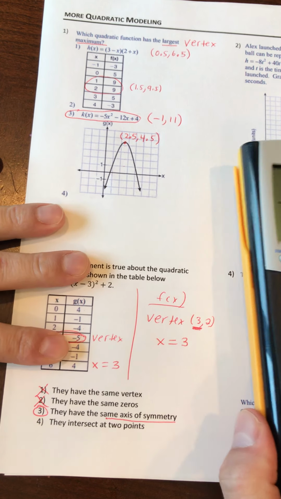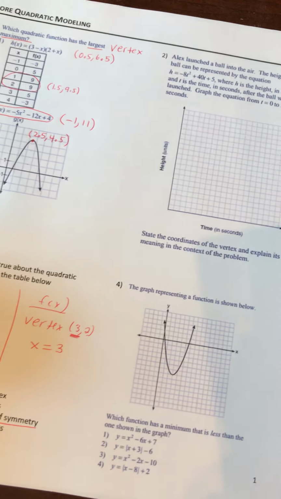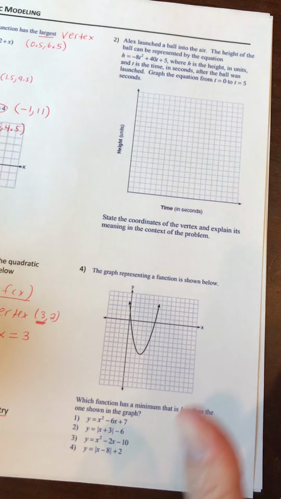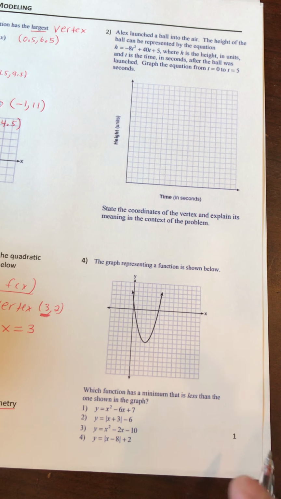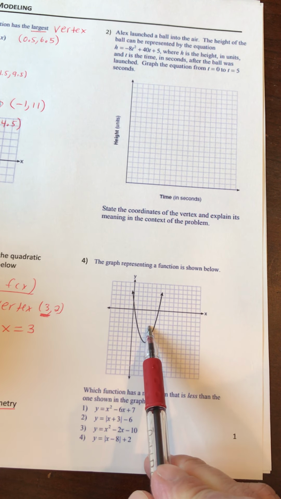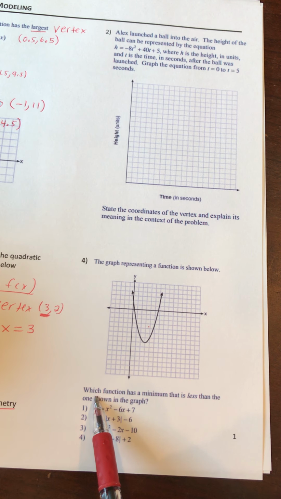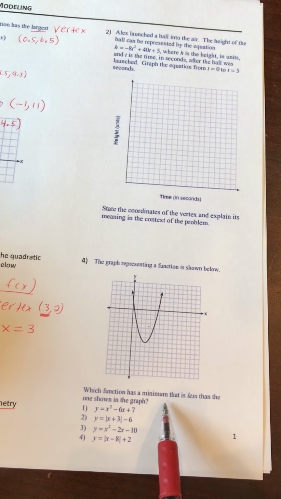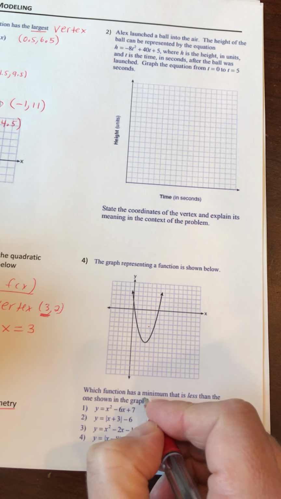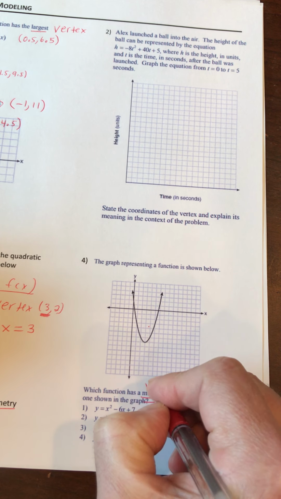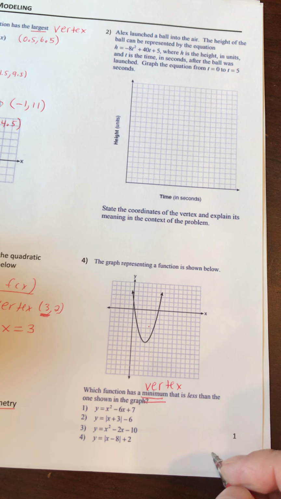All right, question number 4. And then I'm going to have you guys try some on your own. It says the graph representing a function shown below. So this is one function, the graph. The question asks, which function has a minimum that is less than the one shown in the graph? So again, they're talking about minimum, so they're talking about vertex.